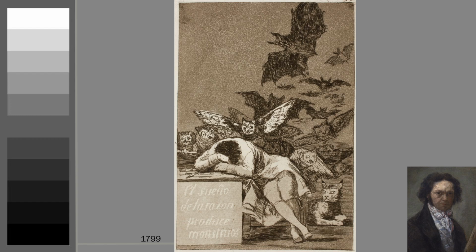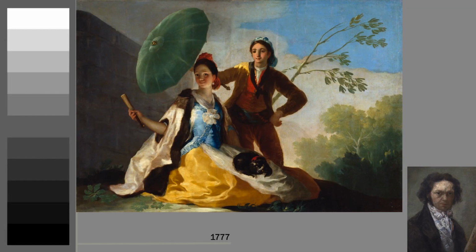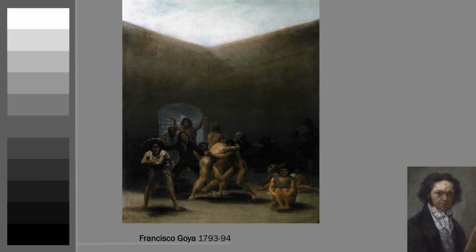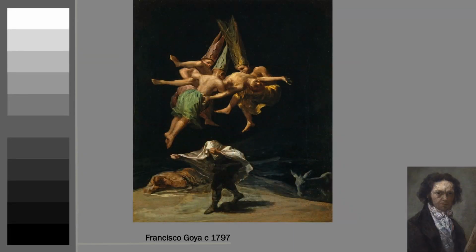Again, we've got light and shade here, okay? This is The Dream of Reason Creates Monsters. Now, what happened between the Parasol painting, very naive and romantic, and this period here? Look at this. This is in the yard of the lunatic asylum. This is the guy who painted La Quinta Sol. What happened between those two periods?